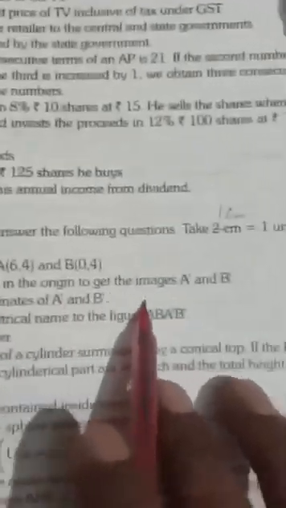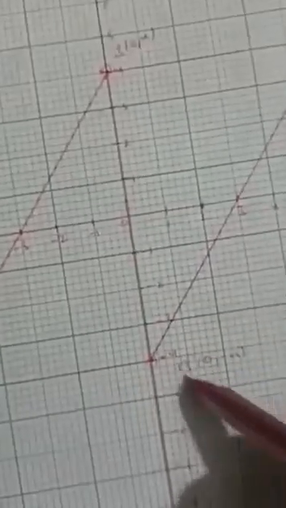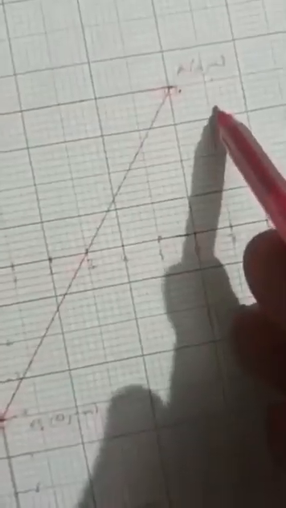Now next is reflect A and B in the origin to get the images A dash and B dash. So when they are reflected in the origin, they will move to the opposite quadrant, no? So B (0, 4) will become B dash (0, -4). Here it will come on the negative y-axis. A (6, 4) will become A dash (-6, -4).